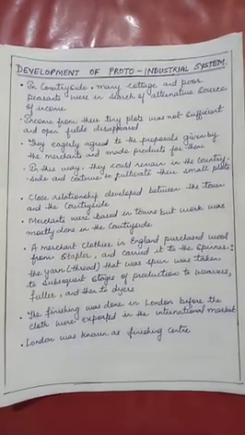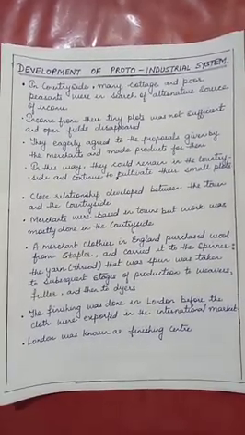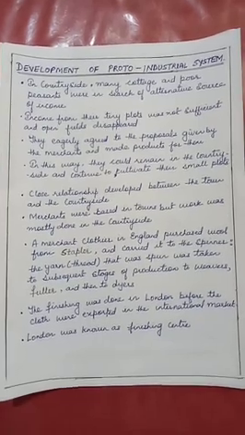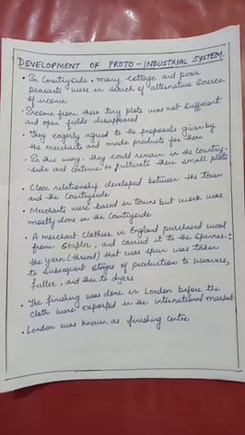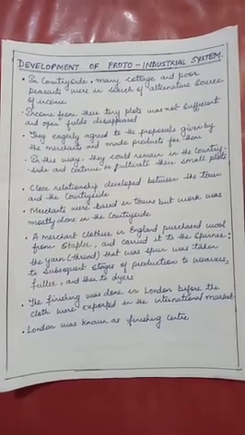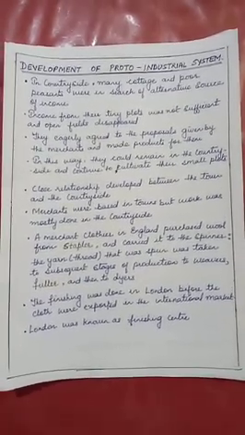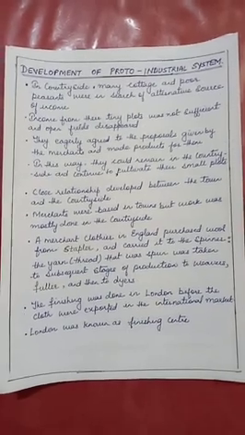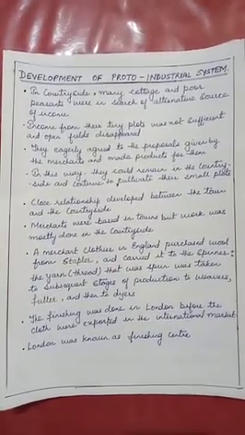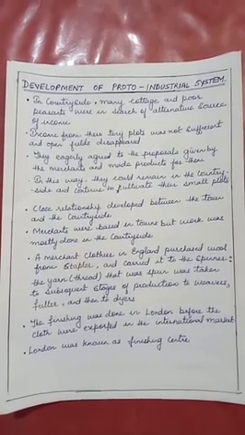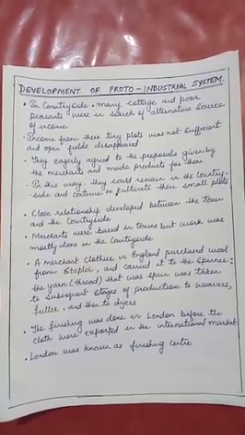Since the income from their tiny plots of land was not sufficient for their livelihood, they eagerly agreed to the proposals given by the merchants and made products for them. This made it possible for the peasants and cottagers to remain in the countryside and continue to cultivate their small lands.